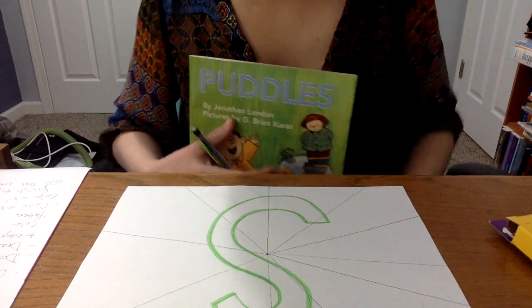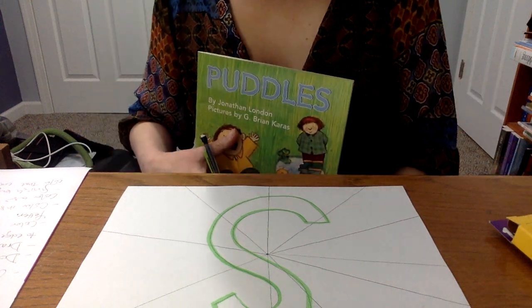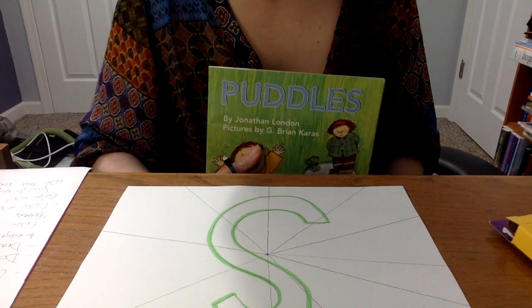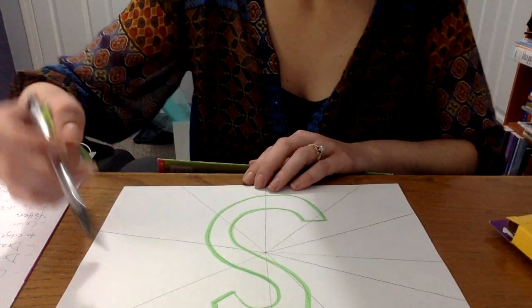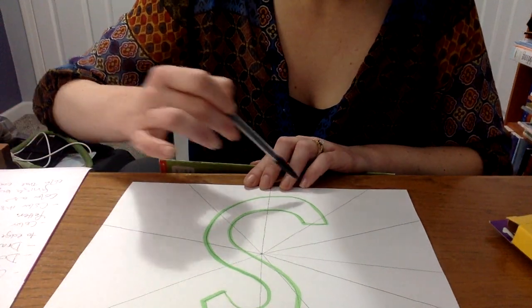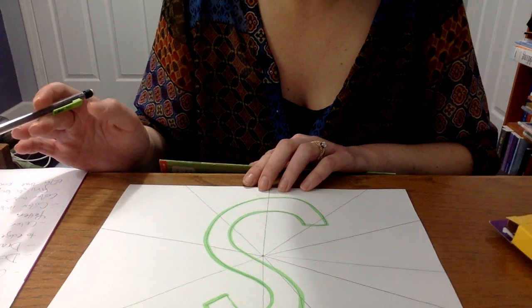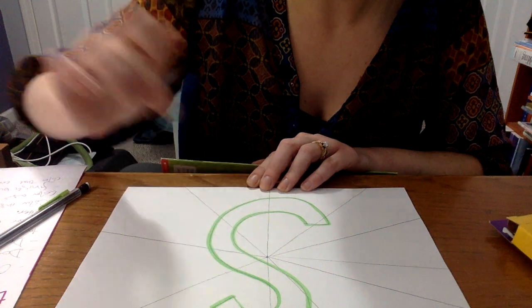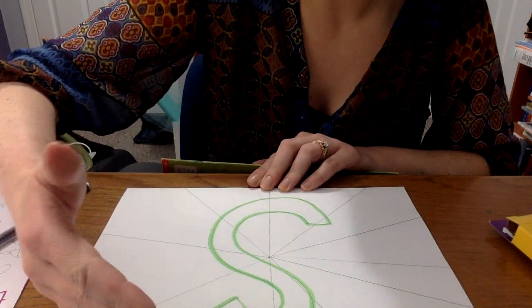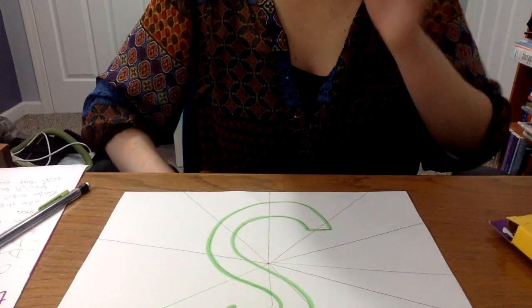All right, next step. You're going to color every other shape around outside of the letter. Outside of the letter. So that means I have to be really careful that I'm not coloring anything inside of this green letter. Only outside of it. You can use marker to do this. You can use crayon, oil pastel. Up to you, whatever material you have available to you.